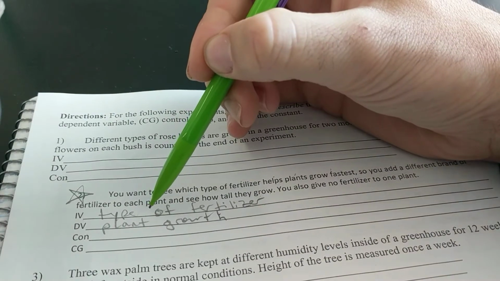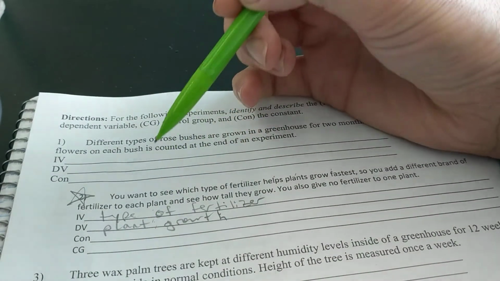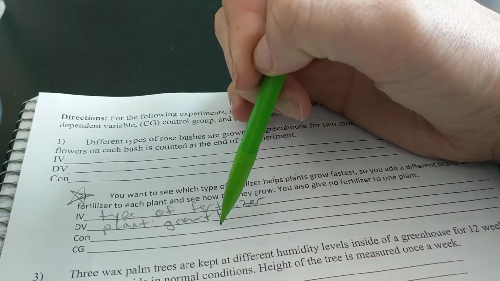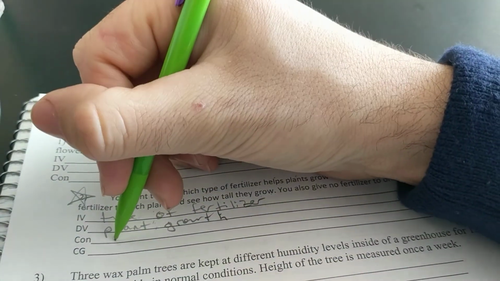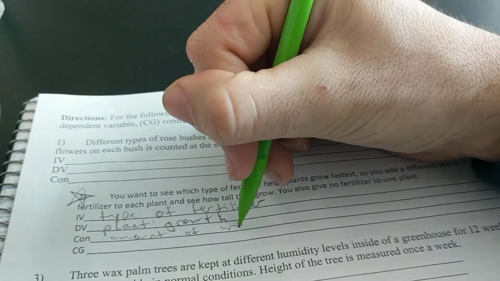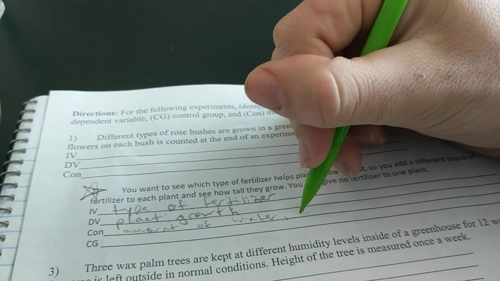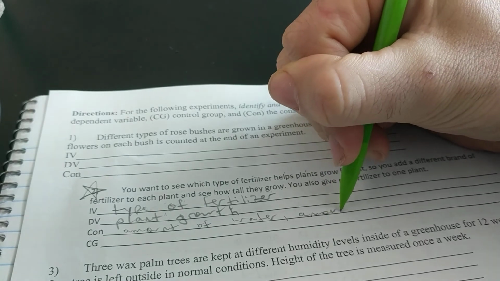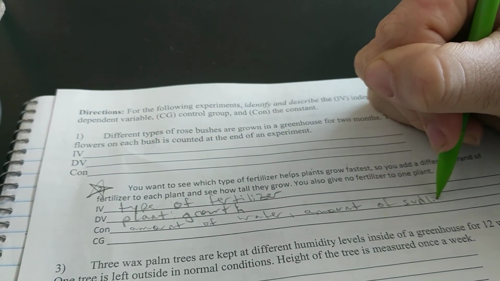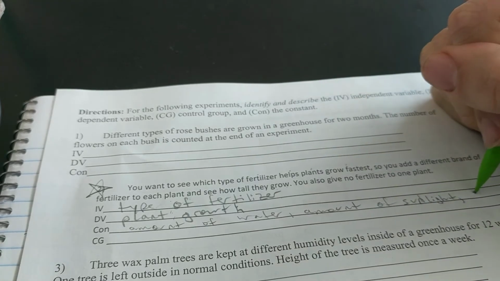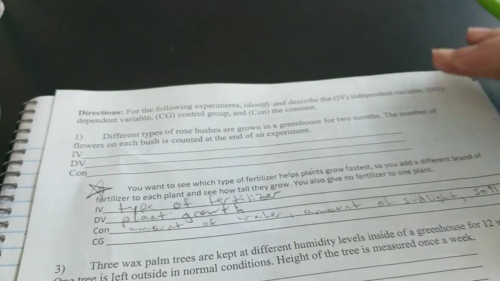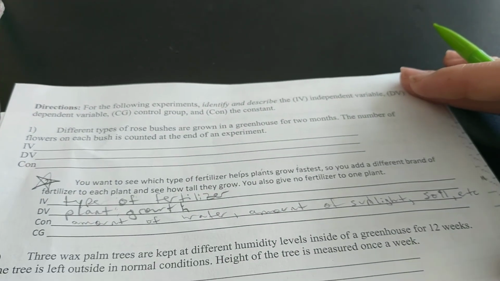Just literally anything besides this. You can't say type of fertilizer, you can't say plant growth, but you can say anything else. You could say maybe the amount of water, maybe the amount of sunlight, the soil, and I'm just going to put etc. because you can think of a lot of other things. These are just a couple examples.